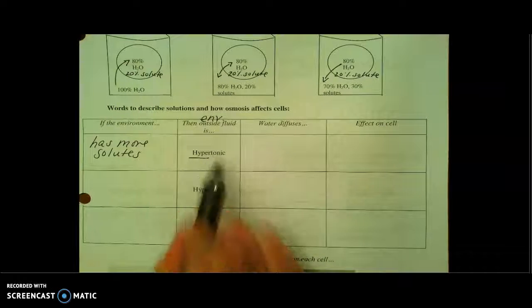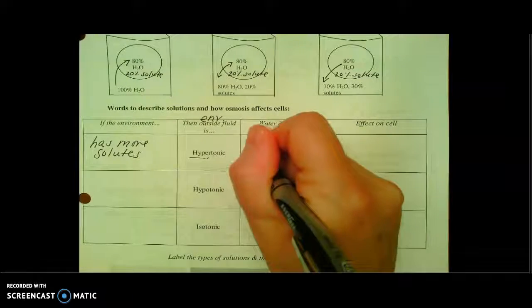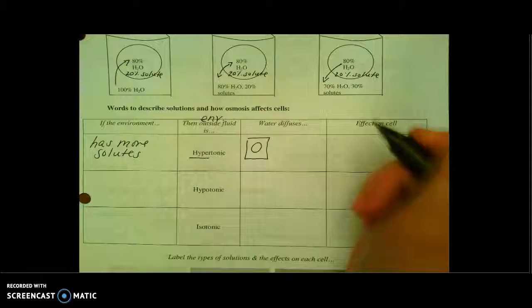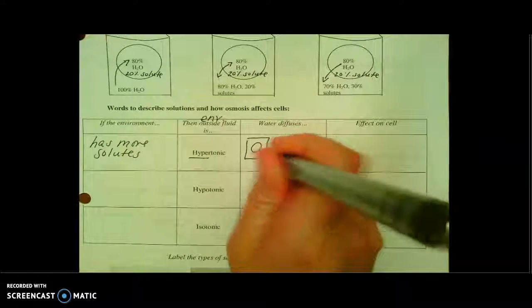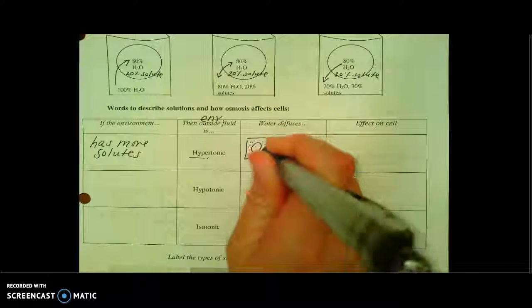Just like if you are hyperactive, you have more energy, a hypertonic region has more solute. So we can think of it this way. If this is our beaker, and if this is our cell, and we're saying the environment has more solutes, that's like saying this environment, this beaker, has a whole bunch of stuff dissolved in it.